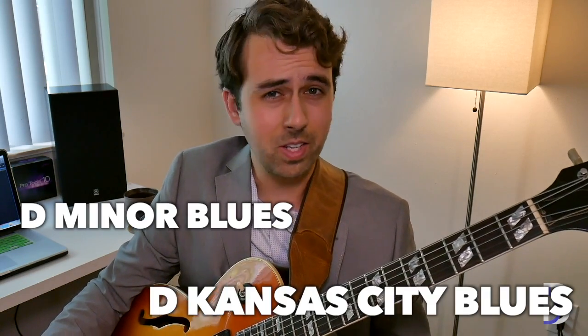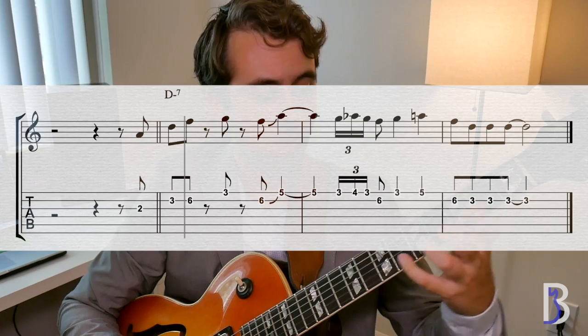The second way that you could solo over this is to just play the blues. Now this isn't purely modal playing, but you could find countless examples of the jazz greats doing this. If Wes did it, then it's good enough for me. Using So What as our example again, you can use D minor blues or D Kansas City blues. Here are a couple examples of some blues lines that you could put over So What.